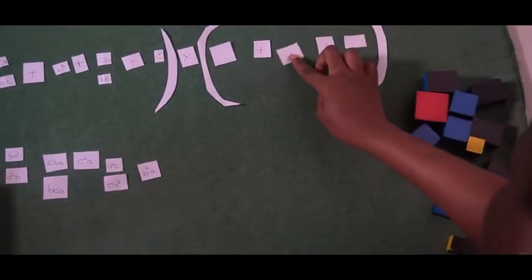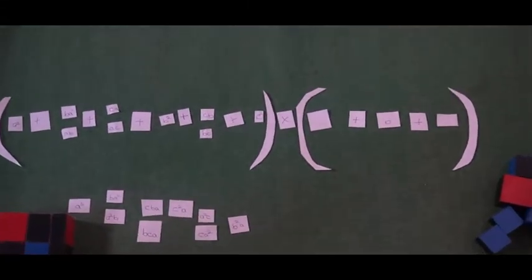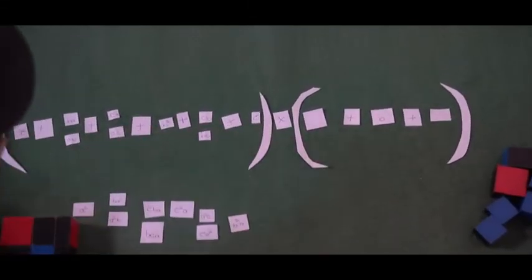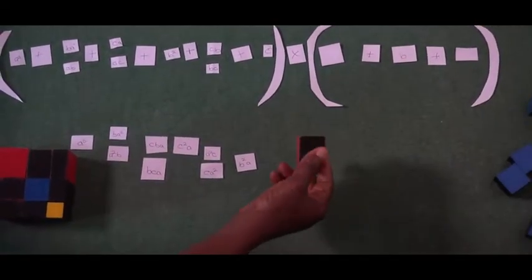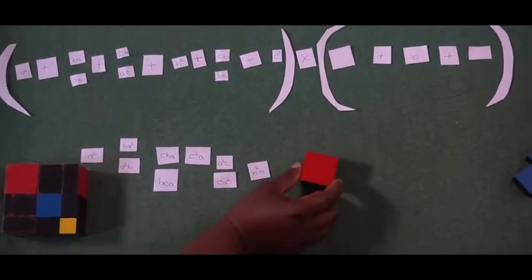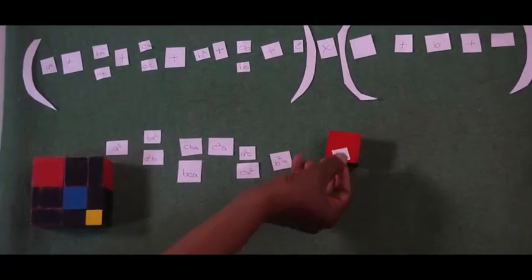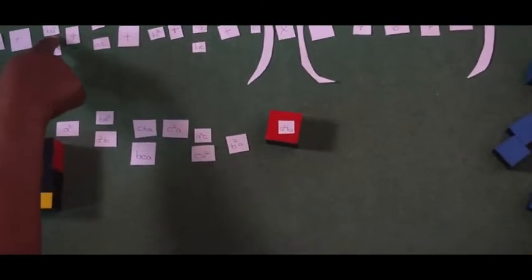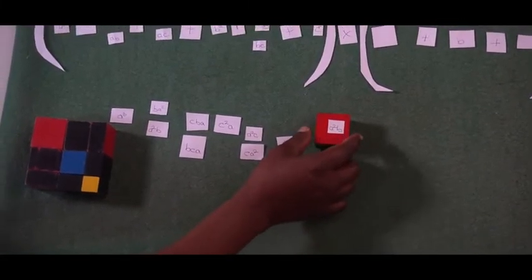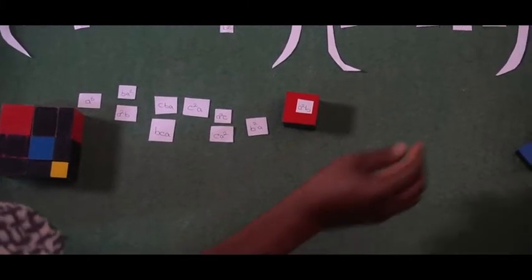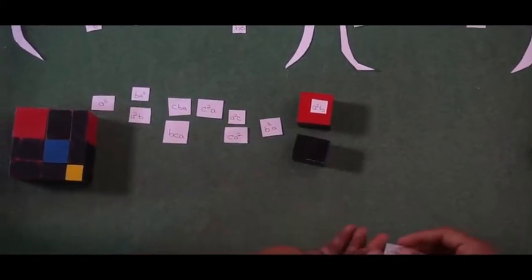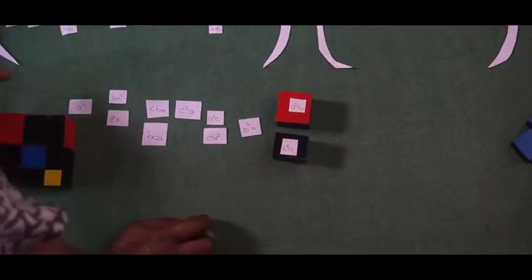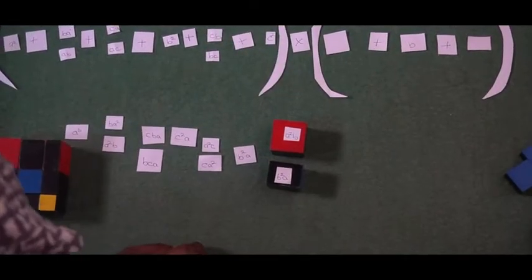Isolate B. So A squared times B, A squared B. Get the prism A squared B, the height of B. Next, BA times B, B squared A. So get the prism, B squared, the height of A. AB times B, AB squared.